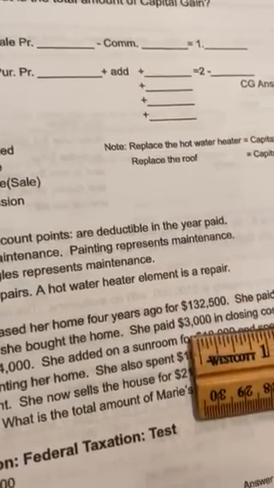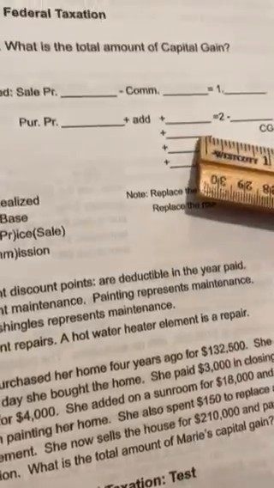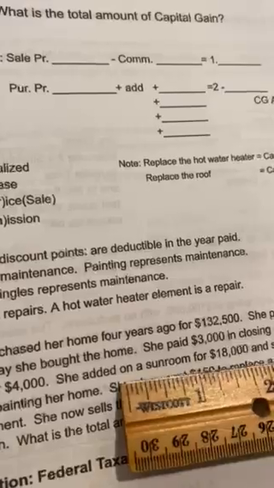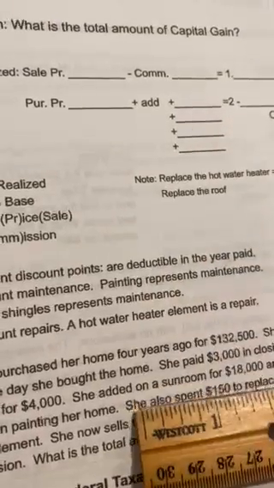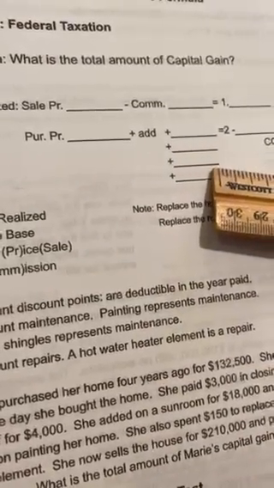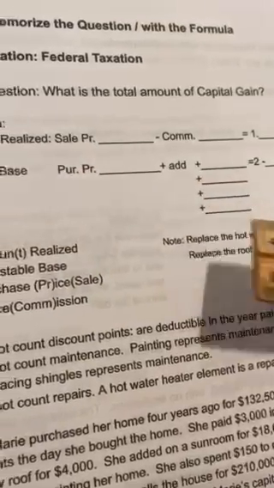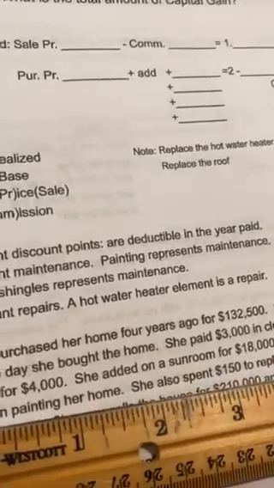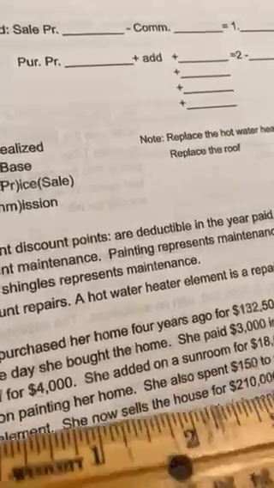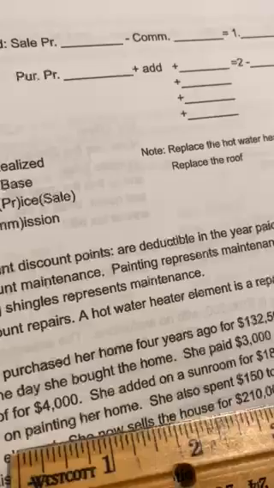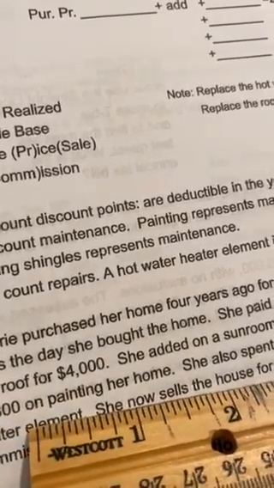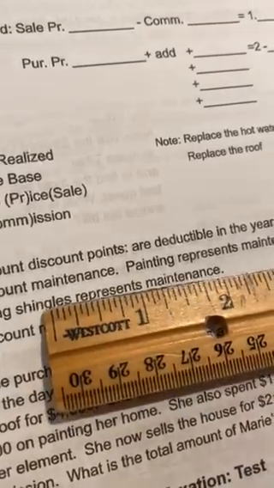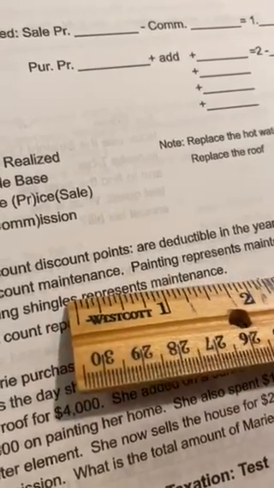She installed a new roof. You'd add that to your adjustable base, new roof, $4,000. She added a sunroom, $18,000. You'd add that to the adjustable base. And spent an additional $2,000 on painting her home. You do not count or put into your formula painting her home. This painting her home would be called maintenance. You do not count maintenance on capital gain.